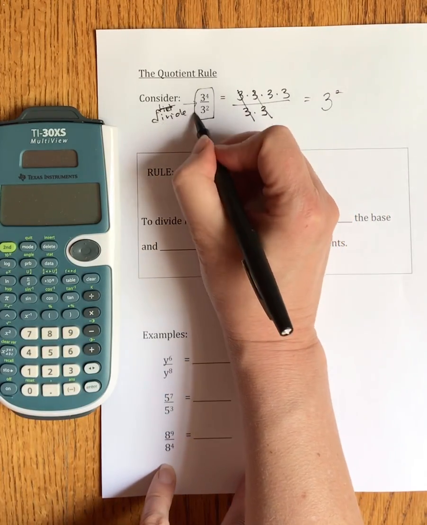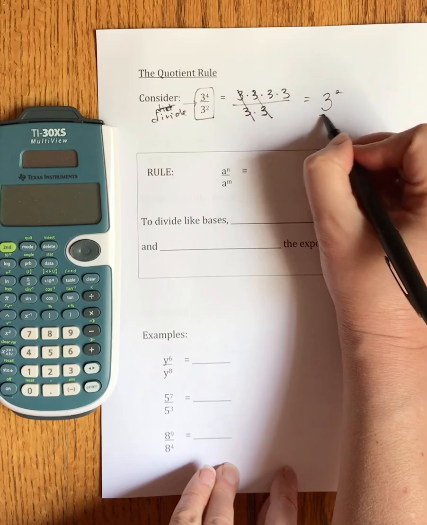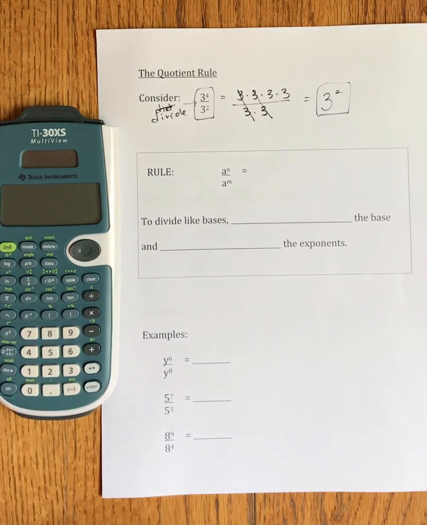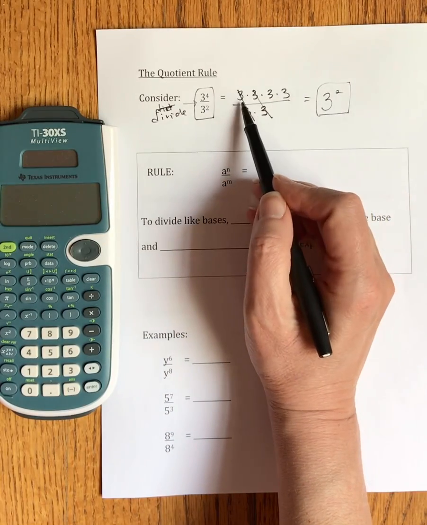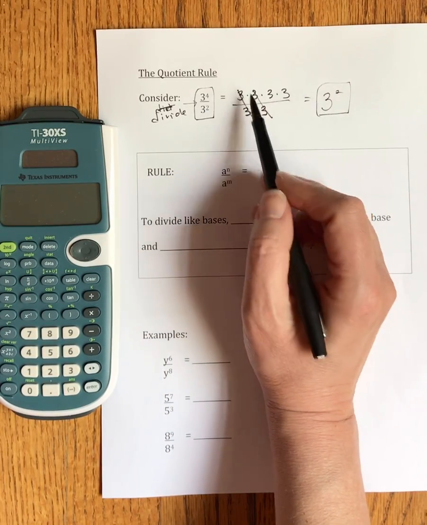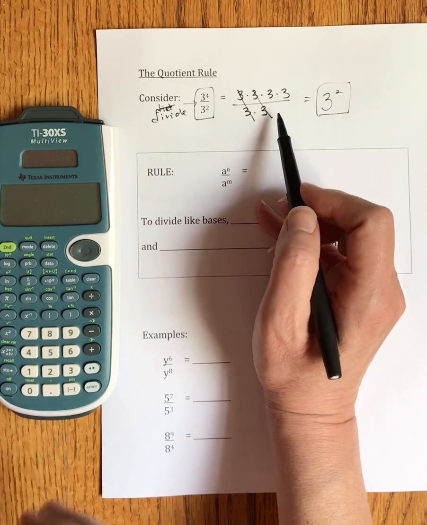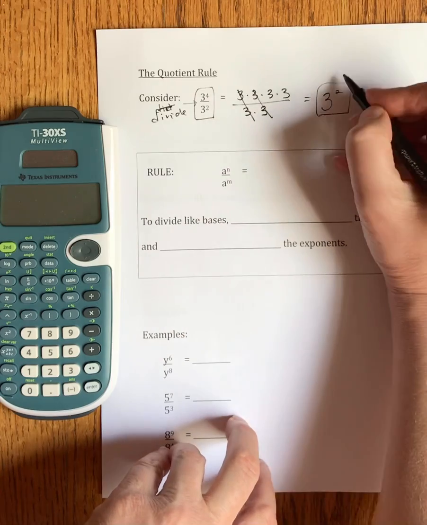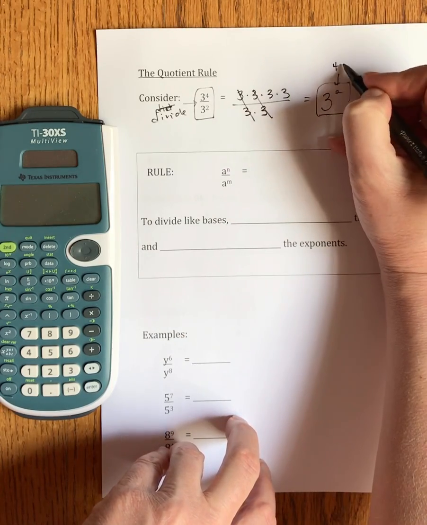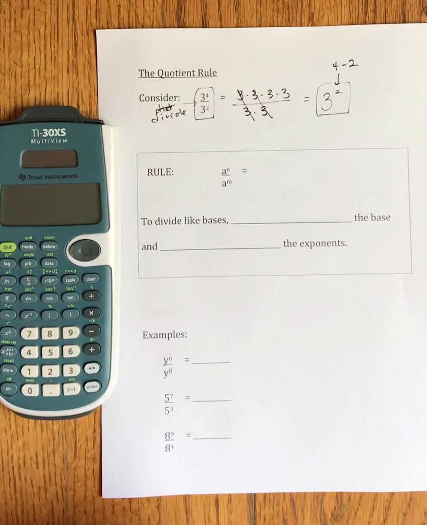So a great way to simplify 3 to the 4th over 3 squared is to write it as 3 squared. Let's think about where that square there came from. There were 4 here, and then we canceled or took away 2 of them. Comes from taking away or subtracting. So that 2 is really a result of 4 minus 2.